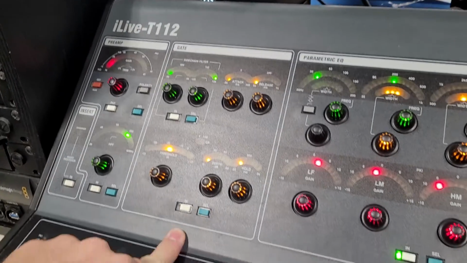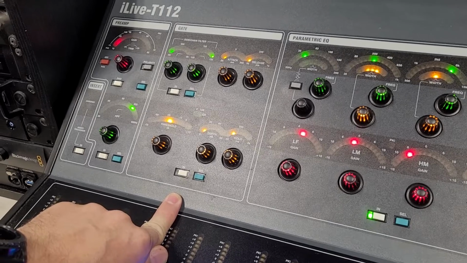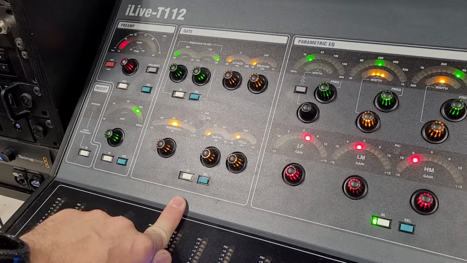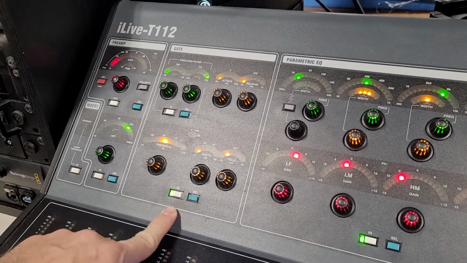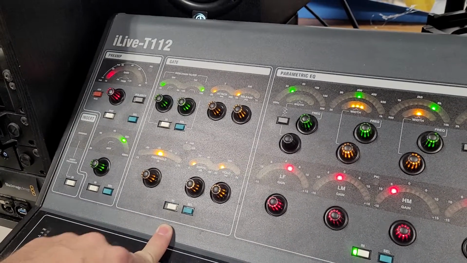But if you hear, oh, this sound doesn't start early enough. Like she starts talking, but I don't hear her, and then all of a sudden it jumps on real quick. More than likely your gate is set too high. You can turn it on and off.